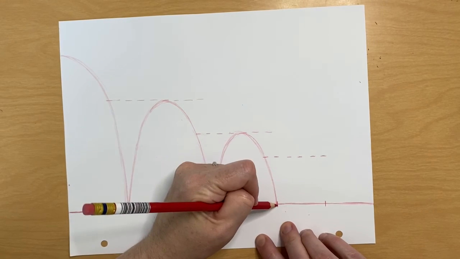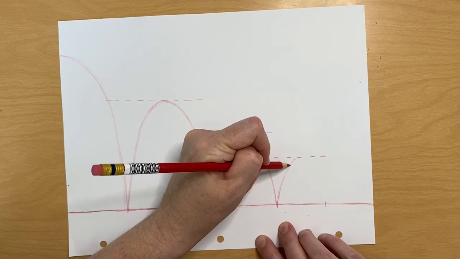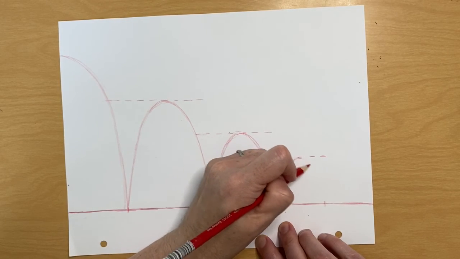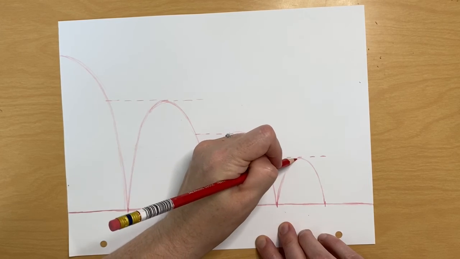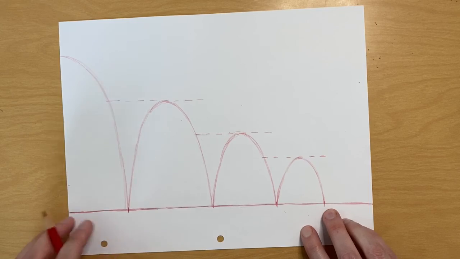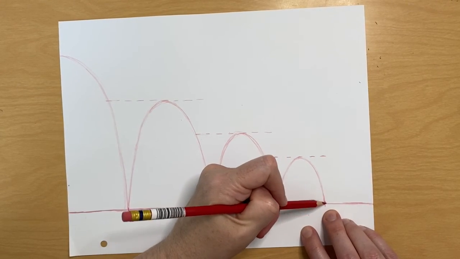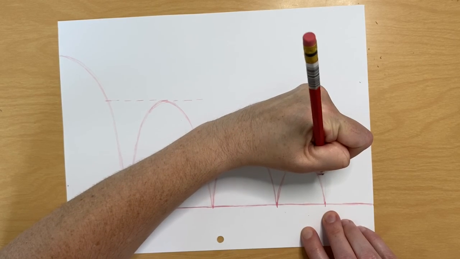So this time when I draw this arc, it can't go any higher than that dashed line, and it can't go any wider than those 2 boundary marks that I made. And I'm going to do one more bounce before it exits the page here. So it's going to be about, again, 3/4 of the height. I'm going to draw a dashed line.